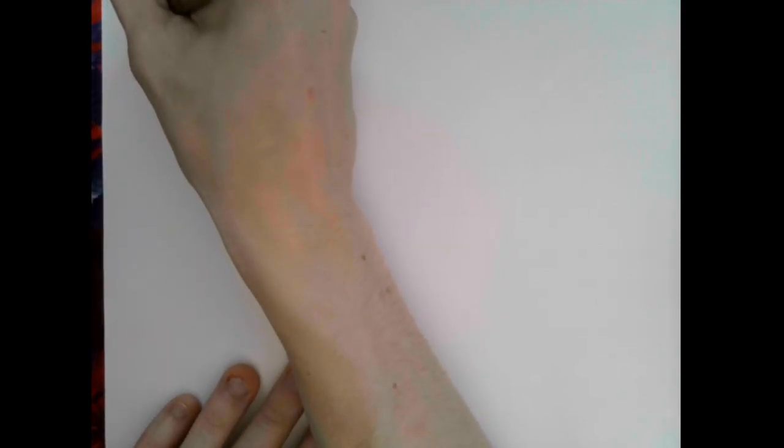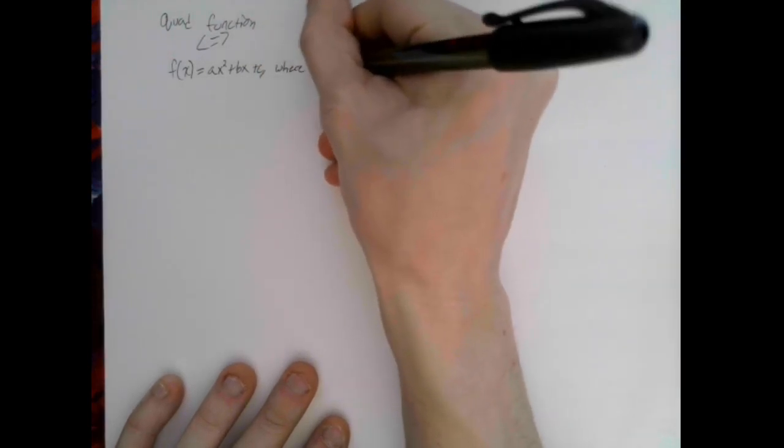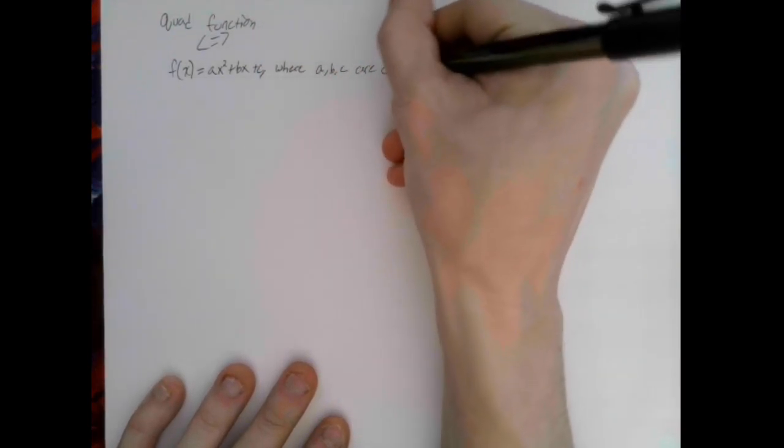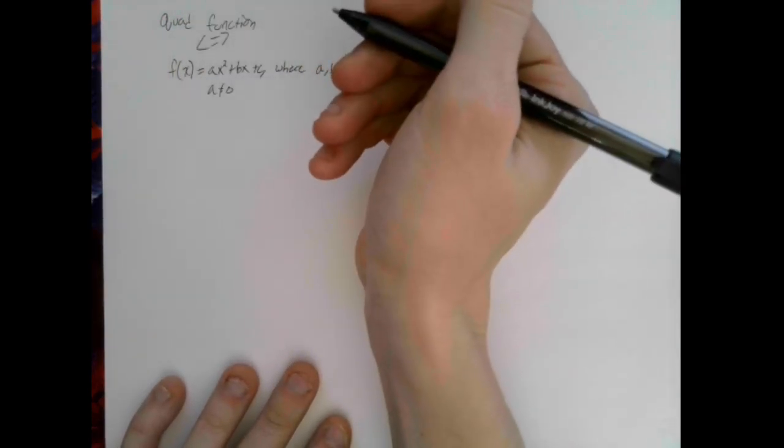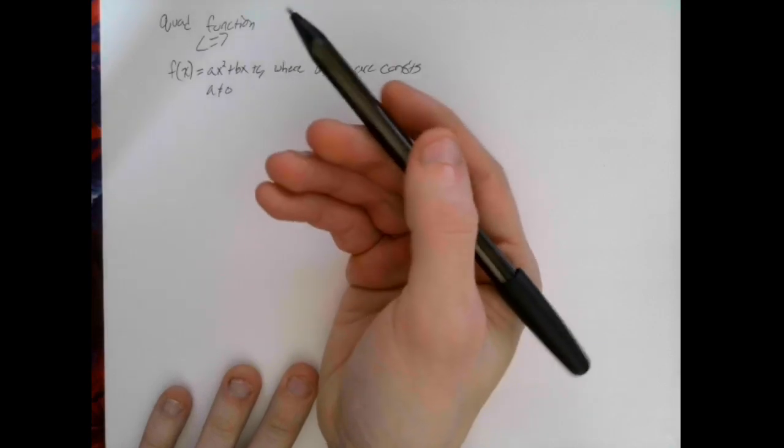All right. So we know our definition of a quadratic function, right? It's going to be a quadratic function. And the definition is f of x equals ax squared plus bx plus c, where a, b, c are constants, a cannot equal 0, and then we know that x is the independent variable because it's in the function notation that denotes that.